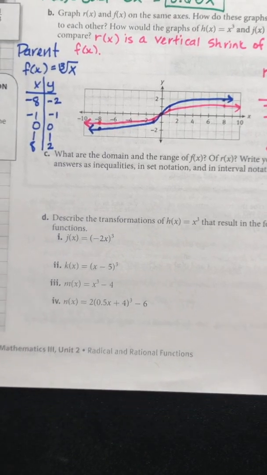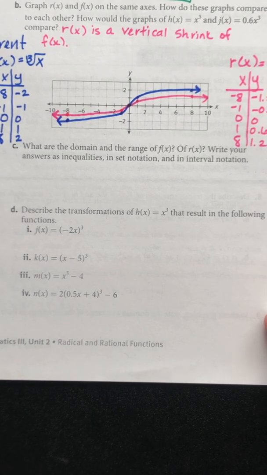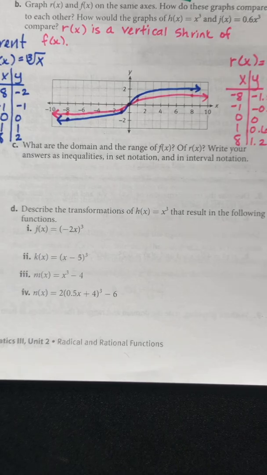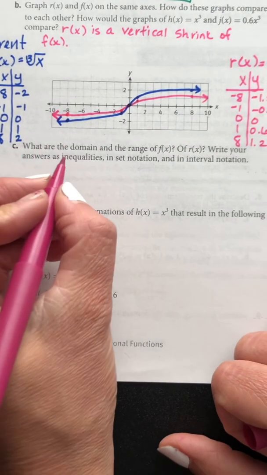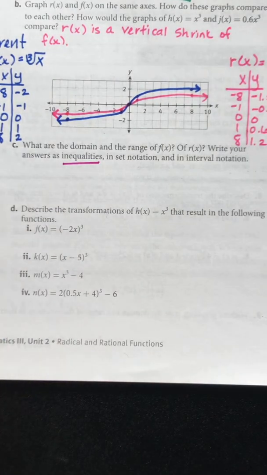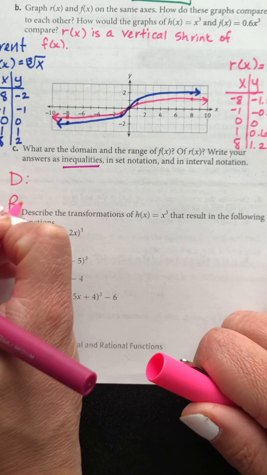All right, what are the domain and range of f of x and of r of x? Write your answers as inequalities in set notation and in interval notation. So we're going to do all the notations. I'm going to color code them. So we'll start with inequality, domain and range.